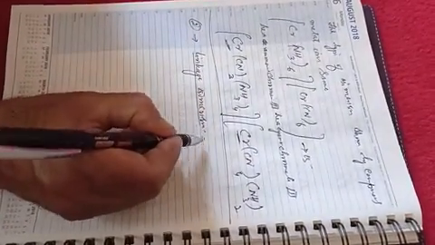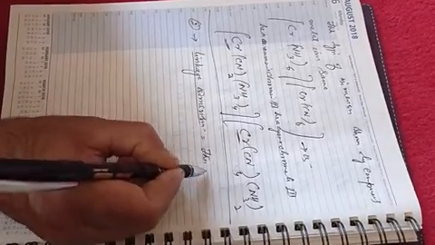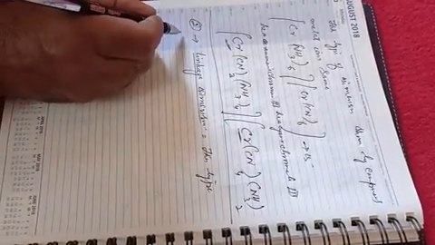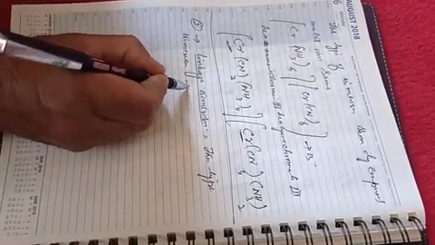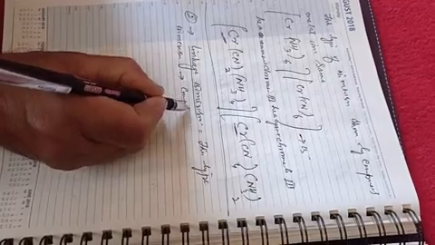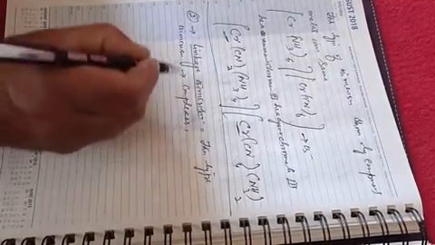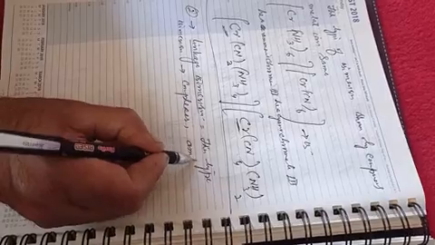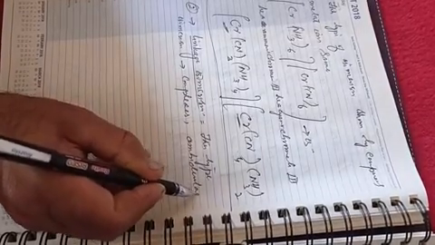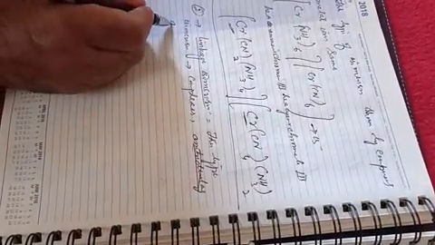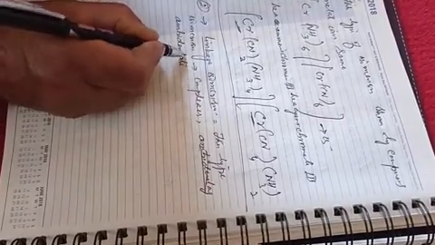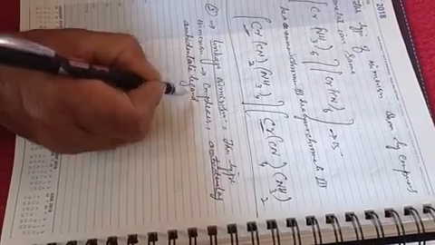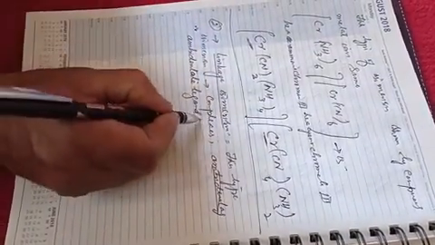That means this type of isomerism occurs in those complexes where there are ambidentate ligands. It occurs in compounds where there are ambidentate ligands.